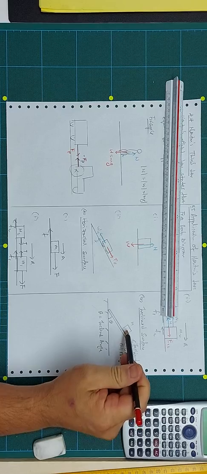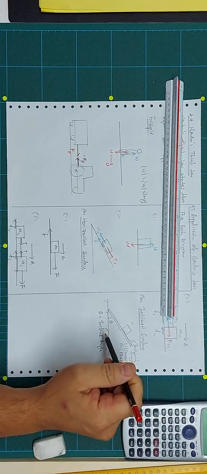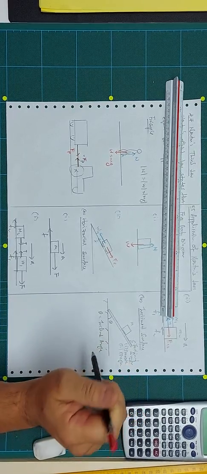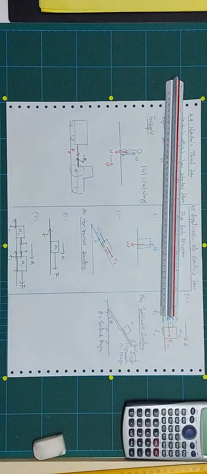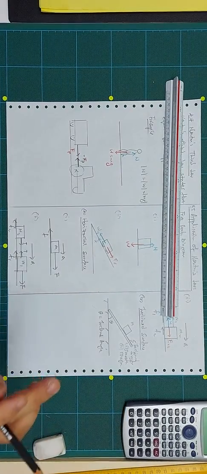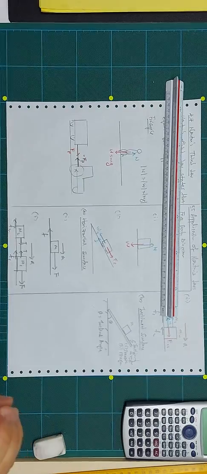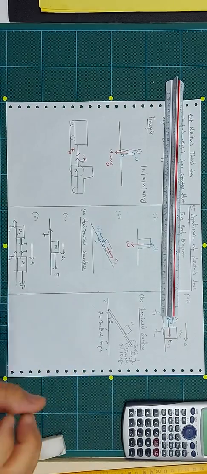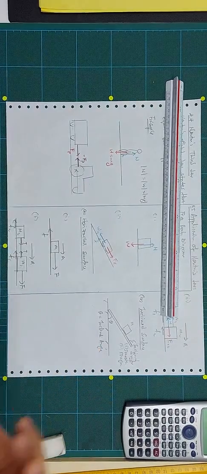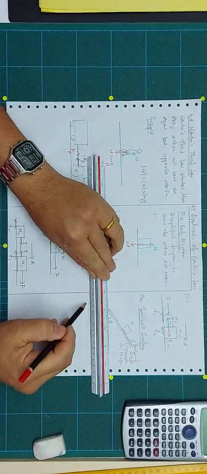The weight is downwards, and the vector of the weight can be split into two components. Now we are going to look at how we resolve the vector, how we split the vector of the weight into two components. So now we simplify.